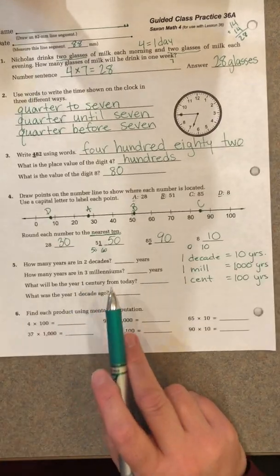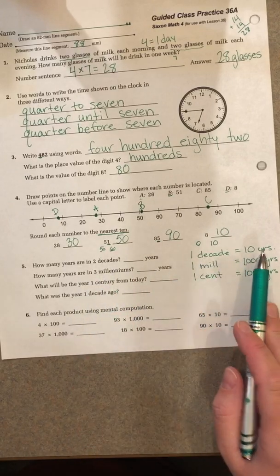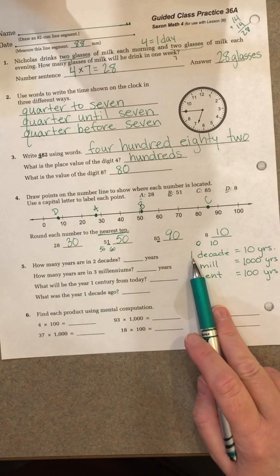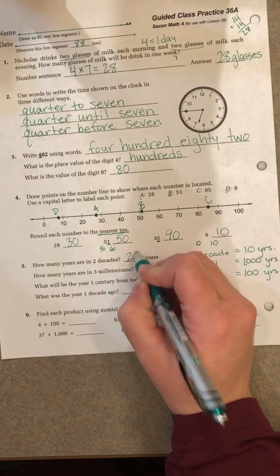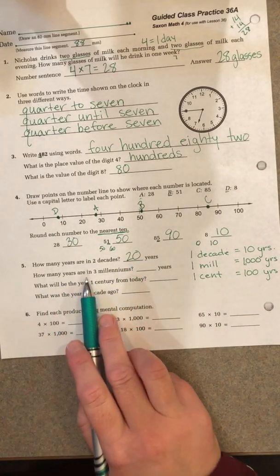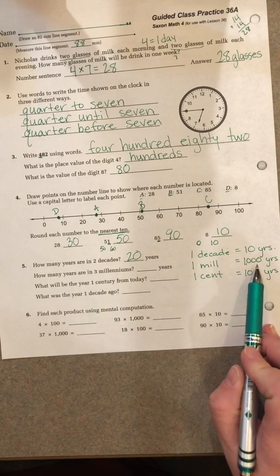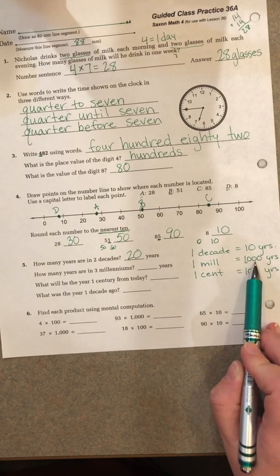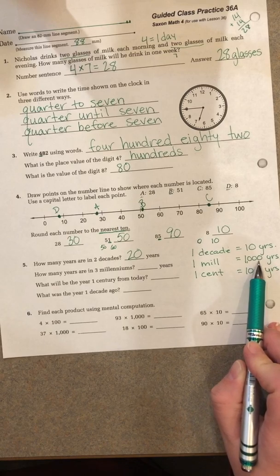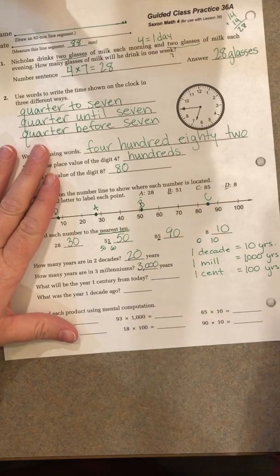Okay, so how many years are in 2 decades? Well, if 1 decade is 10 years, then 2 decades is 2 tens. What is that? 20 years. How many years are in 3 millennium? 1 millennium is 1,000 years. 3 millennium is 3 times this. 3 1,000s. 3,000.